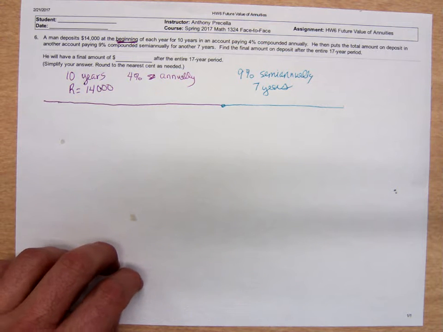A man deposits $14,000 at the beginning of each year for 10 years into an account that pays 4% compounded annually. He then puts the entire amount on deposit in another account paying 9% compounded semi-annually for another 7 years. Find the final amount on deposit after the entire 17-year period. Okay? Oh, my blue ink isn't looking very good. Maybe I'll change the blues.